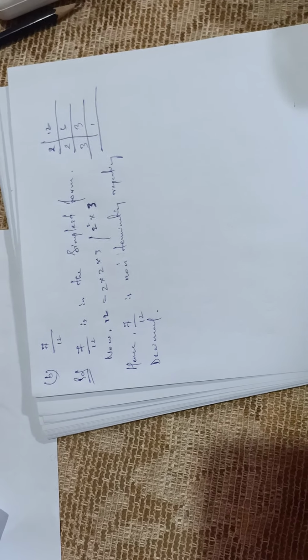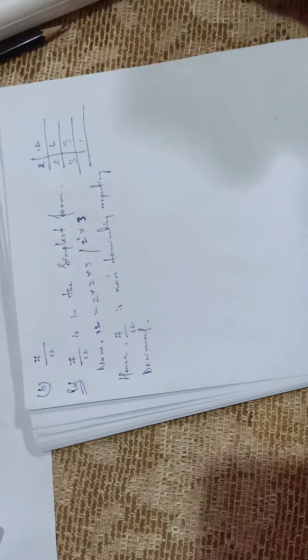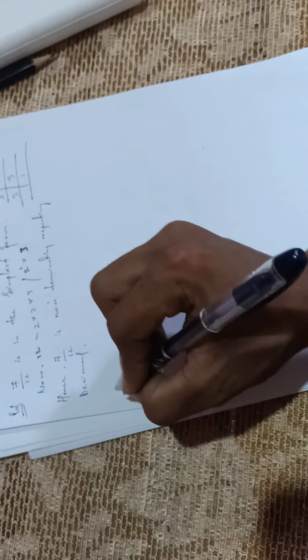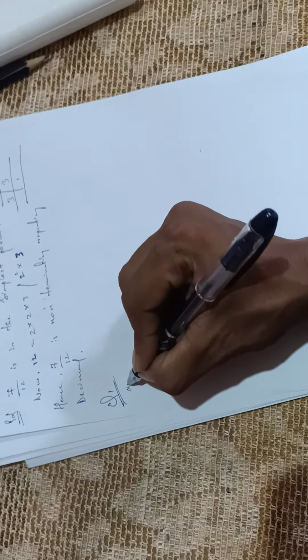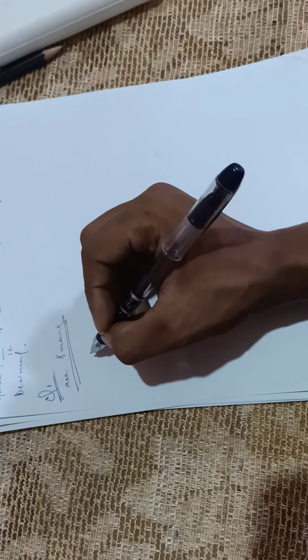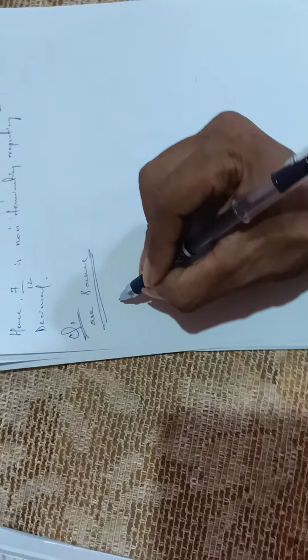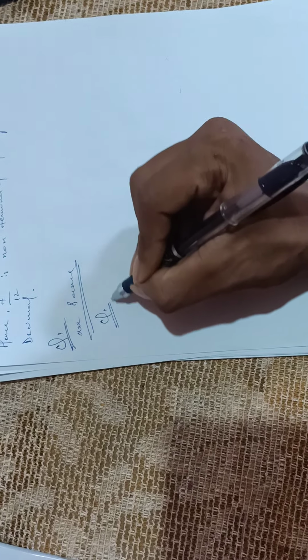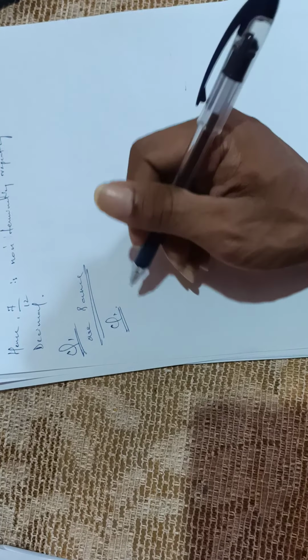I hope you have understood it. If you have any doubts, you can ask me on my personal contact number, or you can text me. The rest of the questions for question number 1 are the same, so I would ask you to do the rest of the questions of question number 1, so that I can know that you have understood the concept.